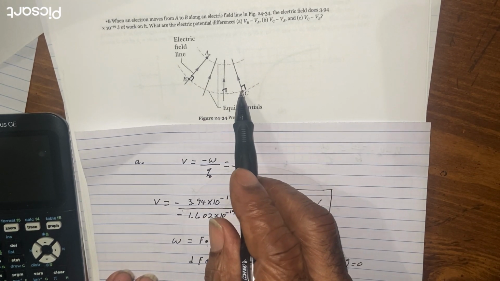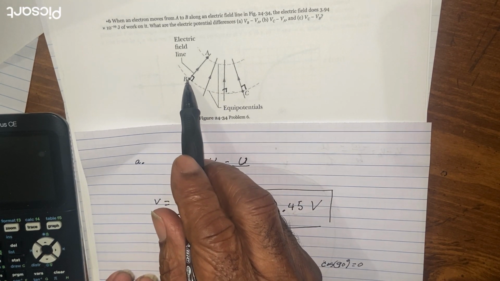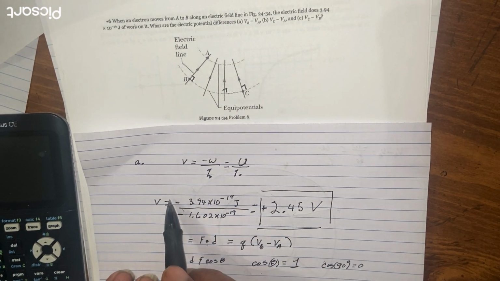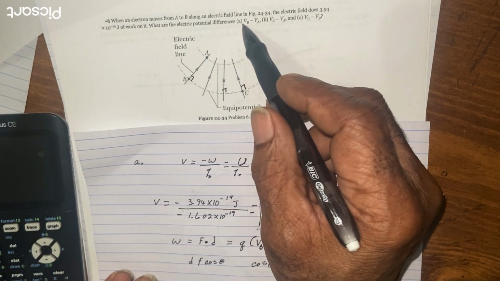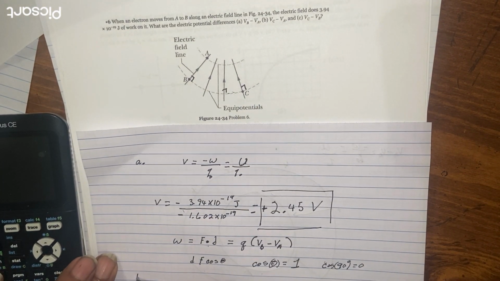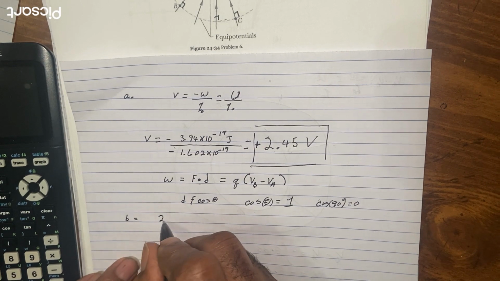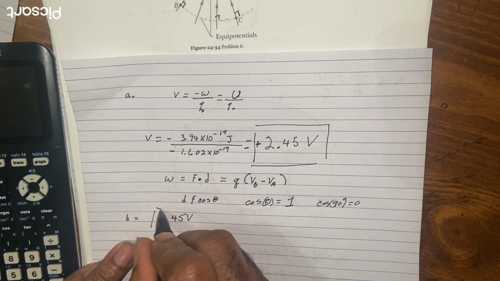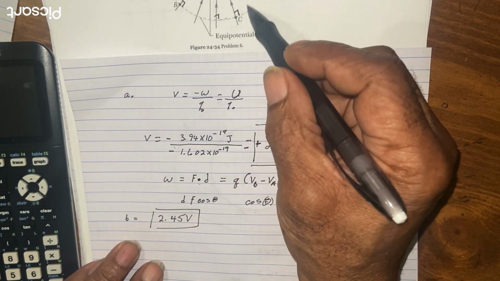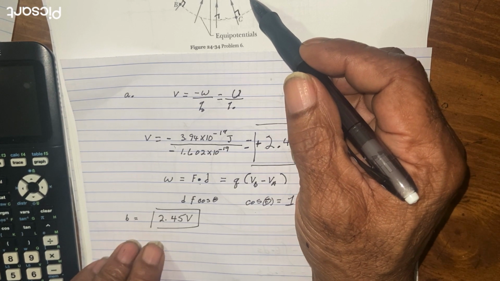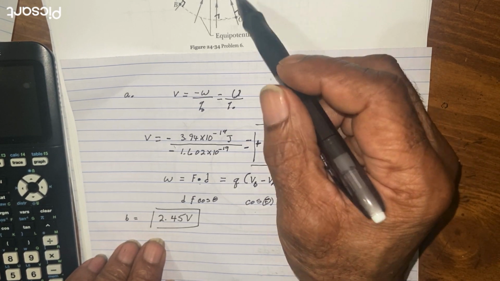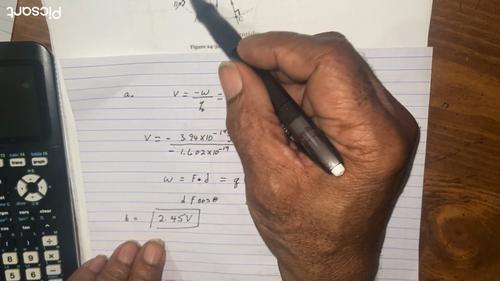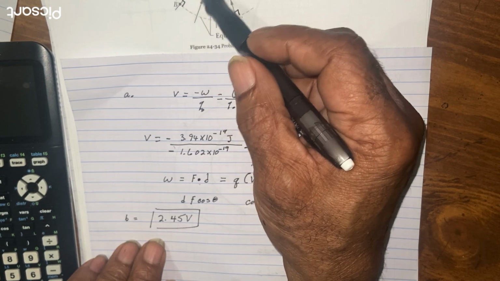So no work is done. So if we take C here to A, we get the same answer that we got for part A. So part B is going to be 2.45 volts. This is conservative, so it's path independent. You may as well take the easiest path you can find.